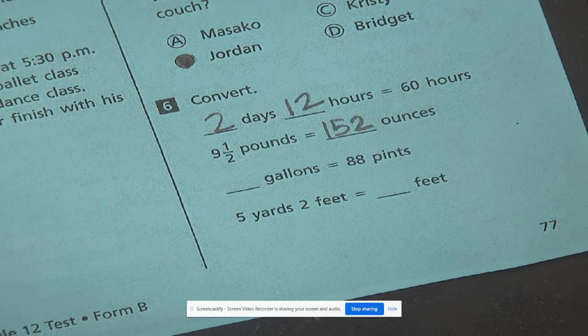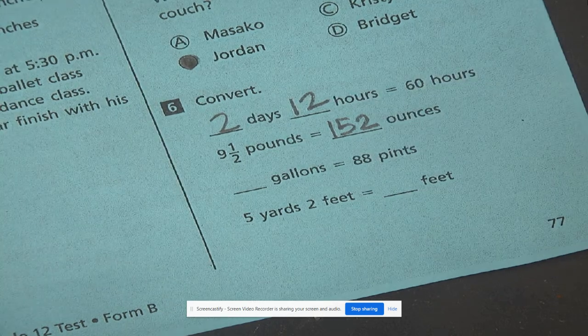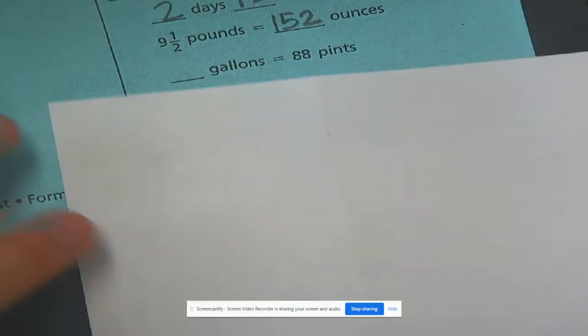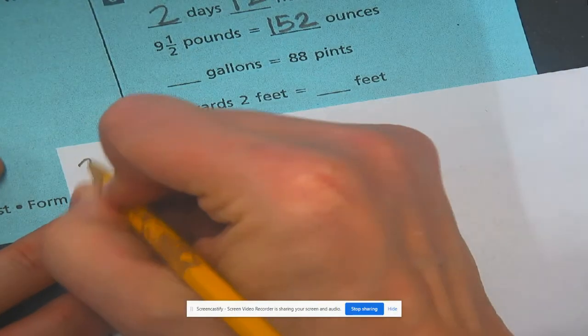Now, why did I know that when we got the answer? I thought, oh my word, we started with 9 pounds and we're going to end in this little tiny ounce. Half of my brain said, that ounce is not reasonable. We did something wrong. That's what I keep telling you over and over: go back and see if it makes sense. Okay? All right. How many gallons in 88 pints?